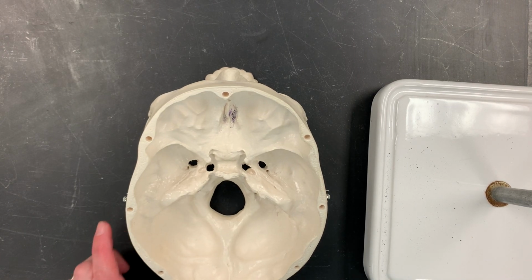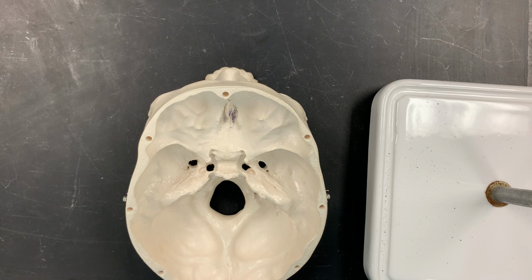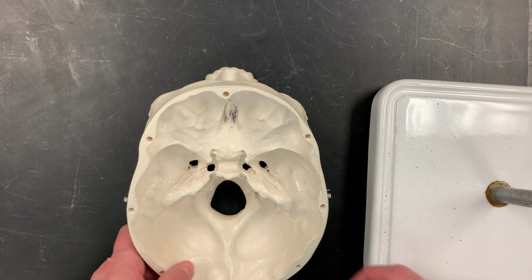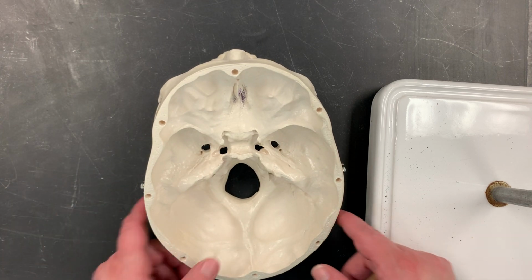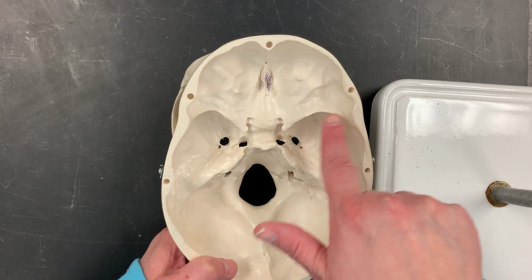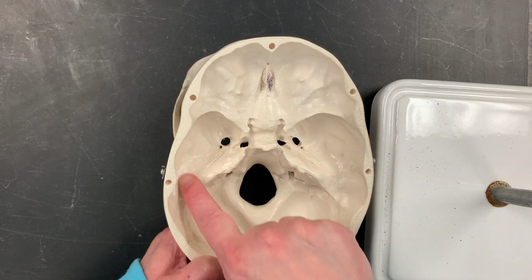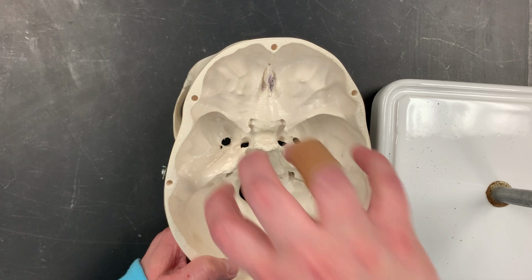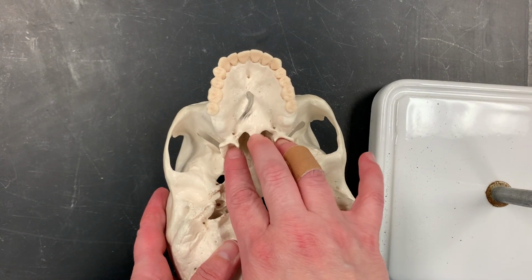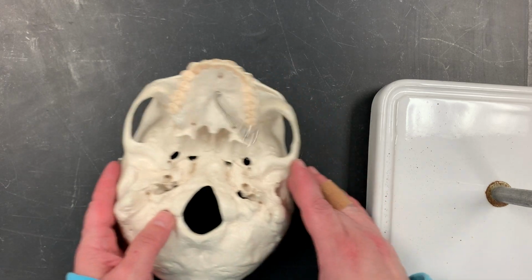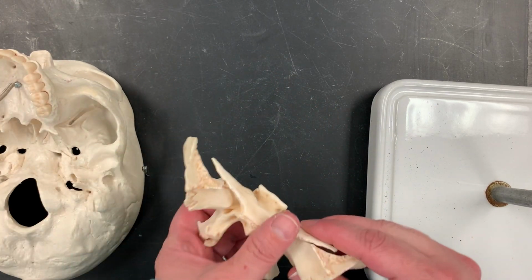Everyone, this is part 3, and we are going to do the axial division, and we're going to talk mostly about the skull in this part. So the first thing we're going to talk about is the sphenoid, and the sphenoid is this middle structure found on the inside of the skull, and if you were to pull this out, you would take this portion right here, okay? When you take it out, it looks like this.